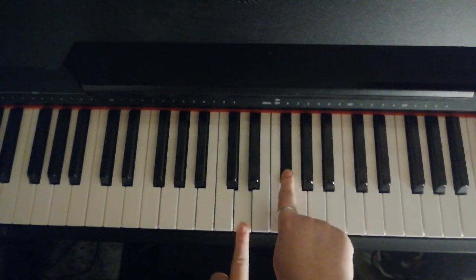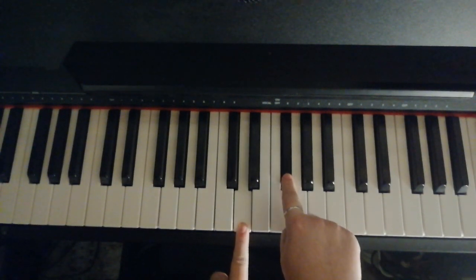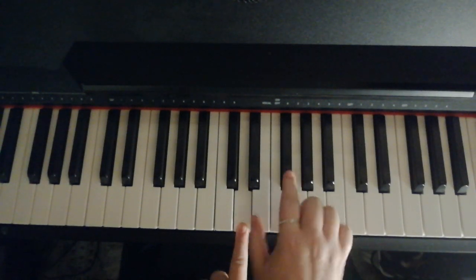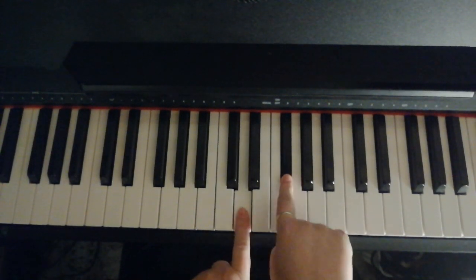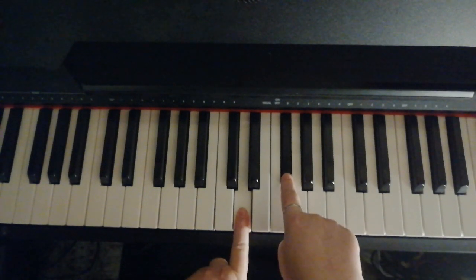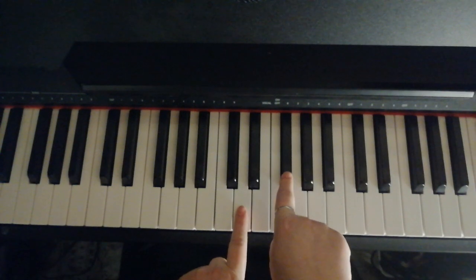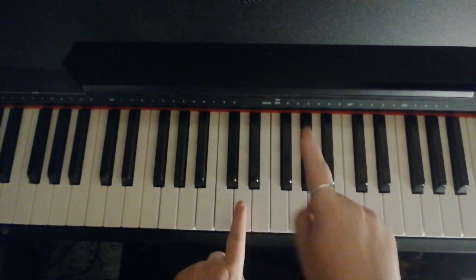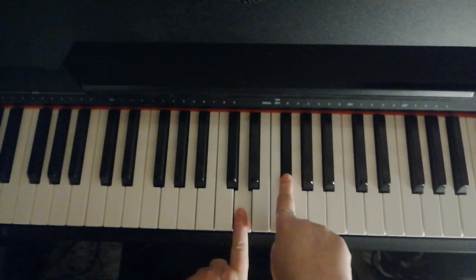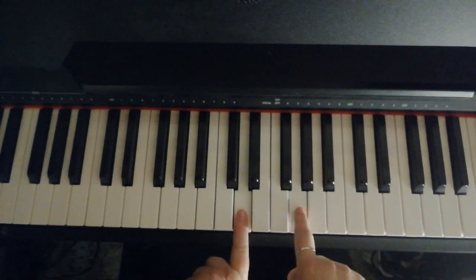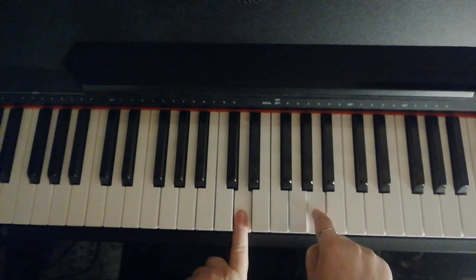So we're on this note here, which is F sharp. Okay, so we've got our 2 notes there. Now from this note here, we're going to count 3 semitones. It's exactly the same formula for every major chord, every major triad chord that you're finding. So 1, 2, 3.